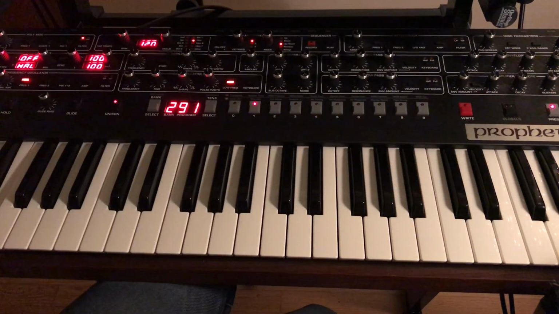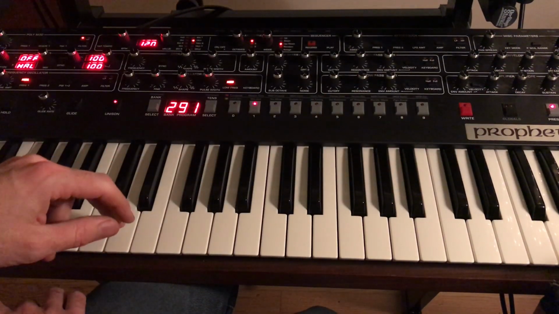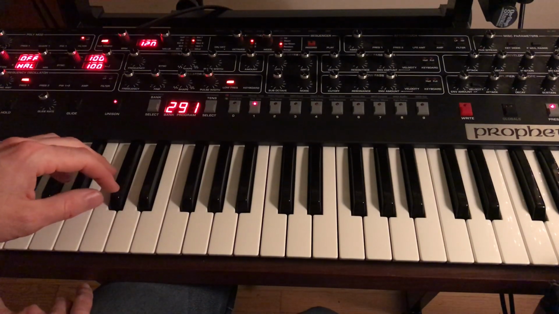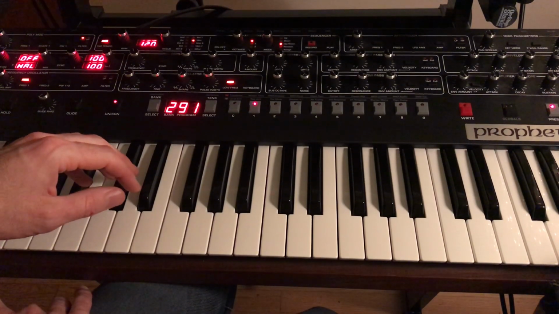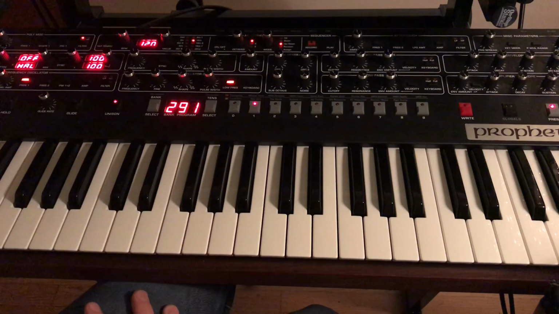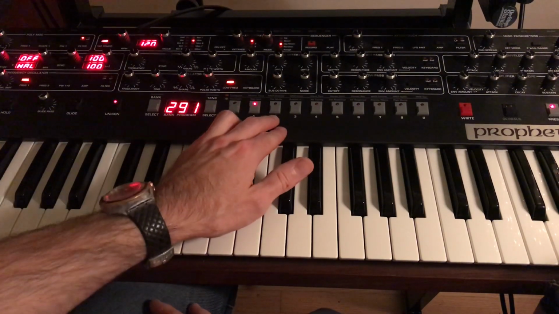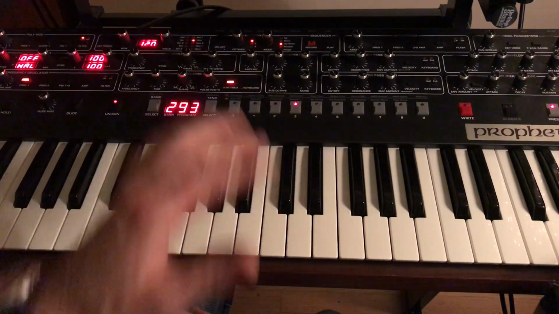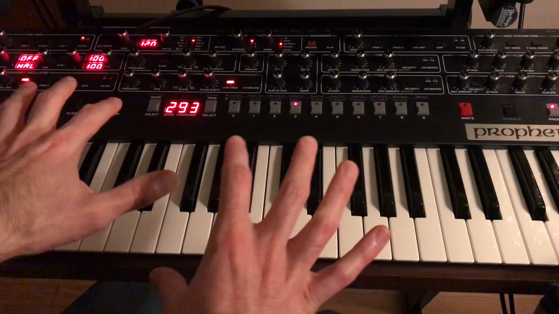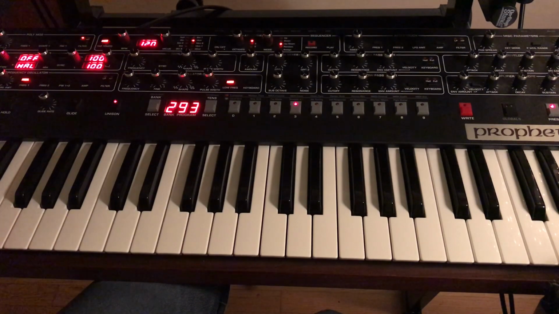Alright, so I'm going to go to the patch that I saved where I tried to really dial this in. And once I dialed all those values in, here's how it sounds.